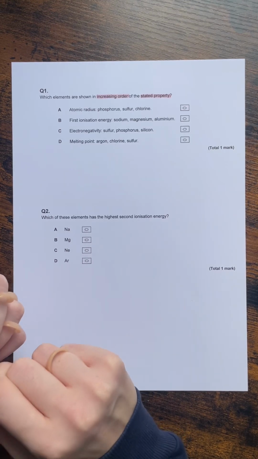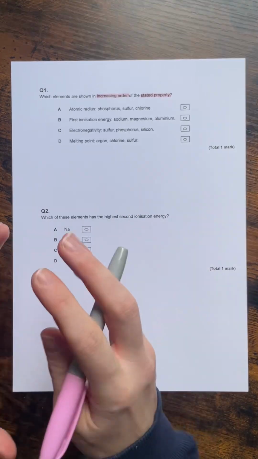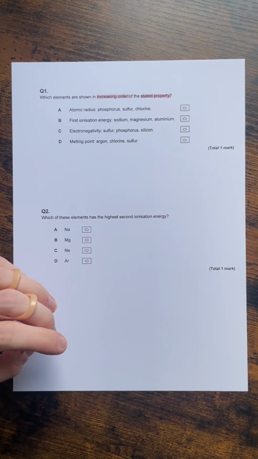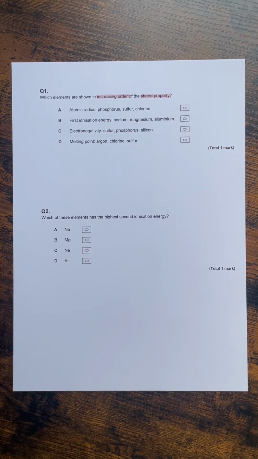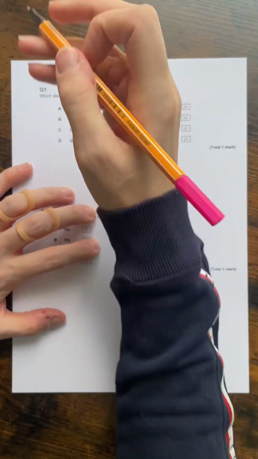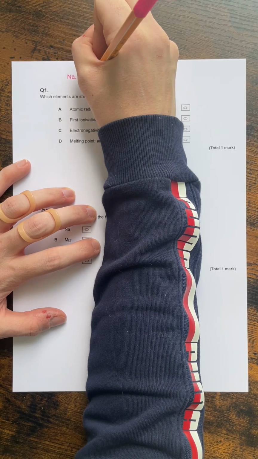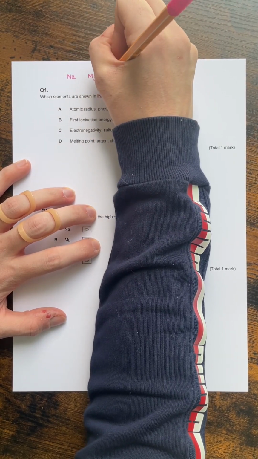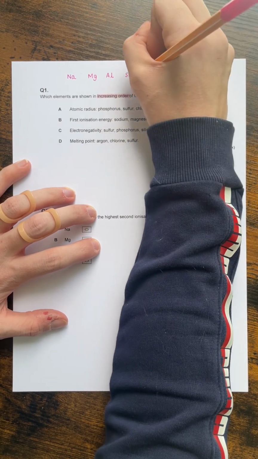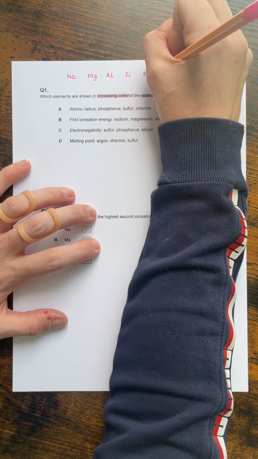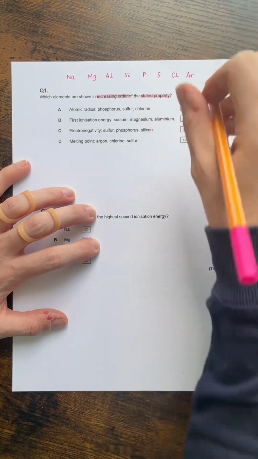Electronegativity is a bit more of a general trend that we need to know about in terms of across period and down groups, which comes up in structure and bonding. So there is a lot going on in this question. Now, the first thing that would probably help us out here is if I were to write out the order of the period 3 elements from left to right. So sodium comes first, then magnesium, then aluminium, then silicon, then phosphorus, then sulfur, then chlorine, and finally argon.